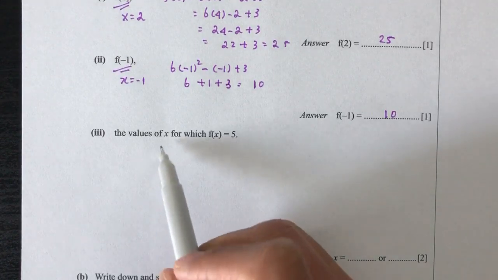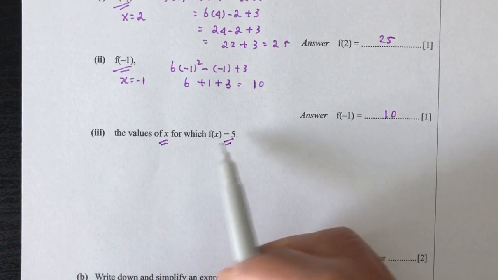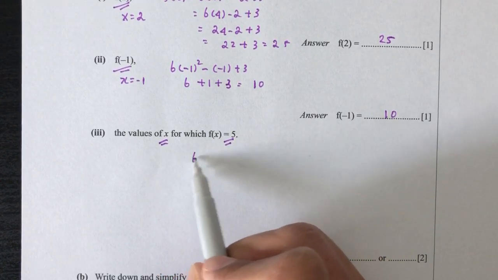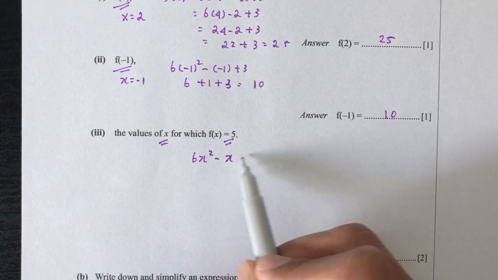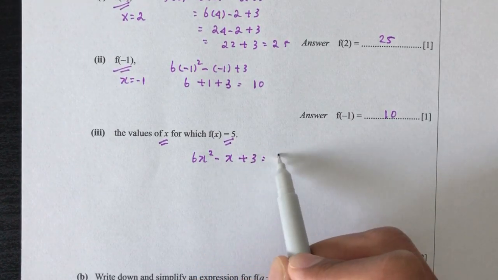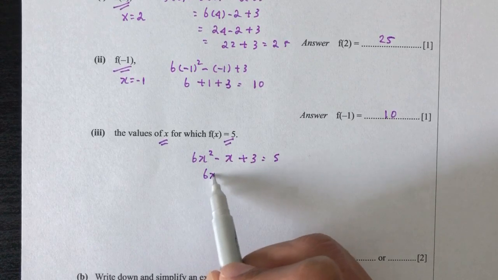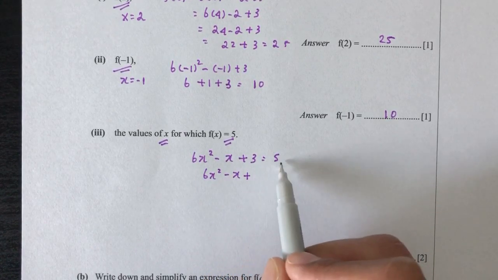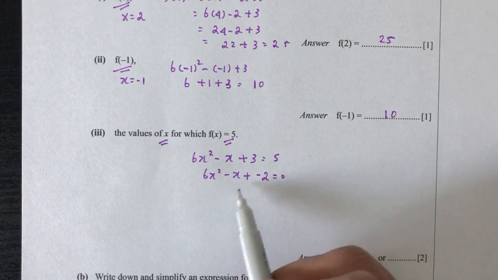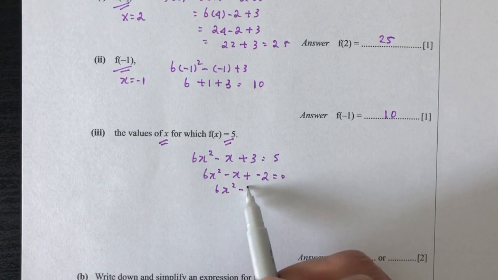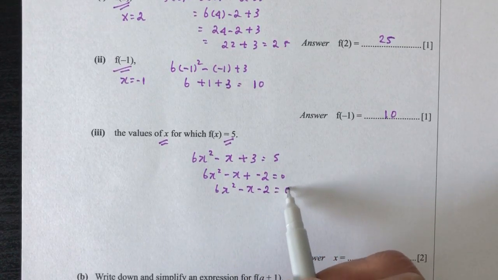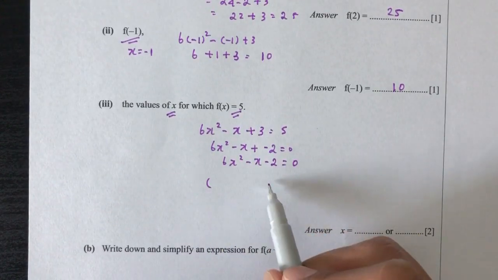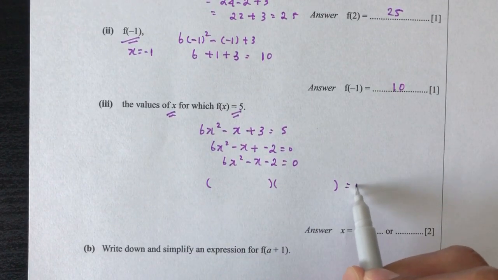Now part 3, find the values of x for each. This becomes this. So let's equate this equation. So f of x is this equal to 5. So 6x squared minus x, bring this over here, we have plus 3 minus 5 is minus 2. So 6x squared minus x minus 2 equal to 0. So now we have to factorize to find the value of x.